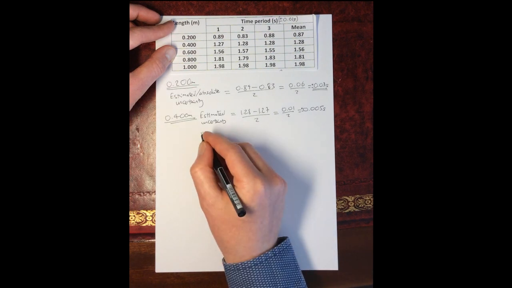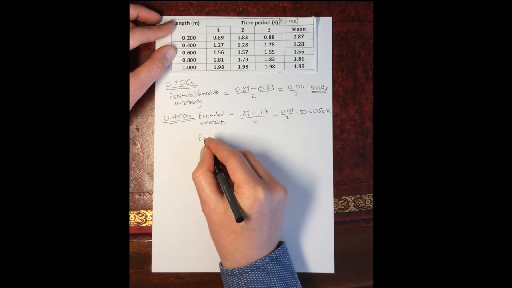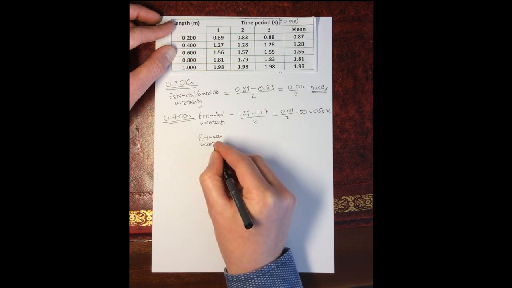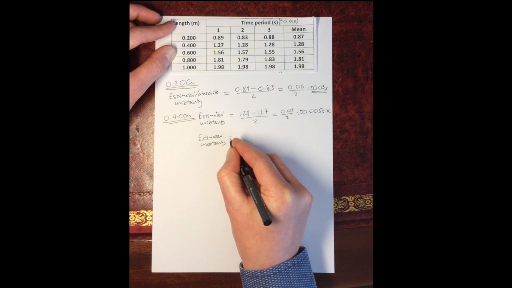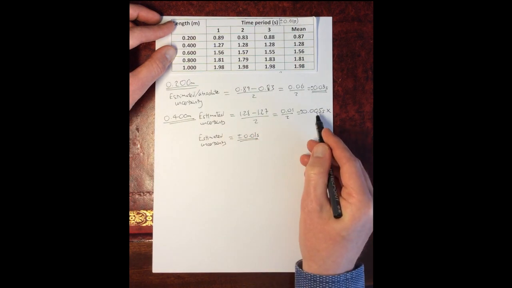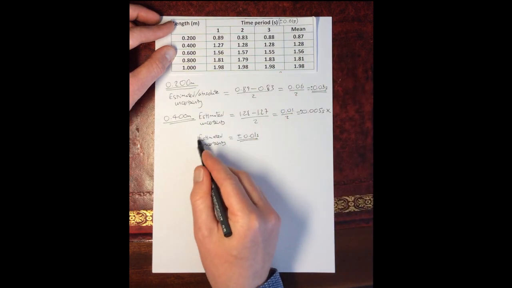Now, this is less than the resolution of our stopwatch. So in this case, you don't use this. We say that the estimated uncertainty is equal to plus or minus 0.01 seconds. If you calculate half the range and it's less than the resolution, you use the resolution as your uncertainty.